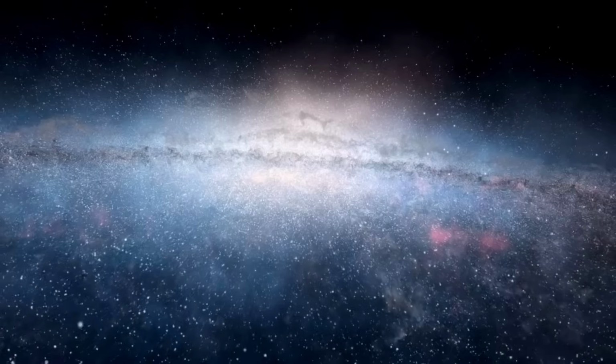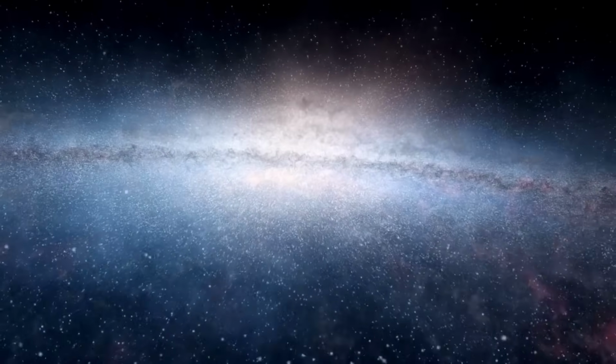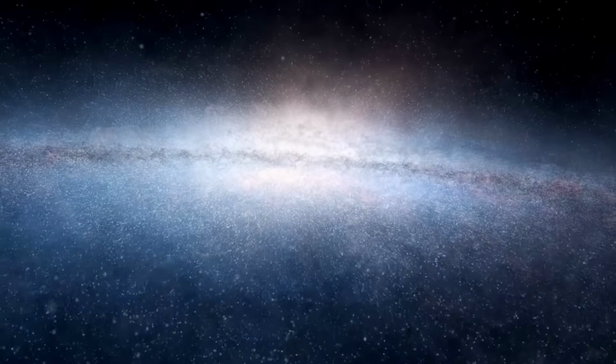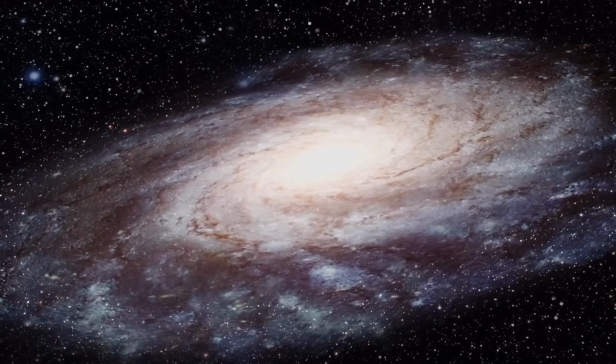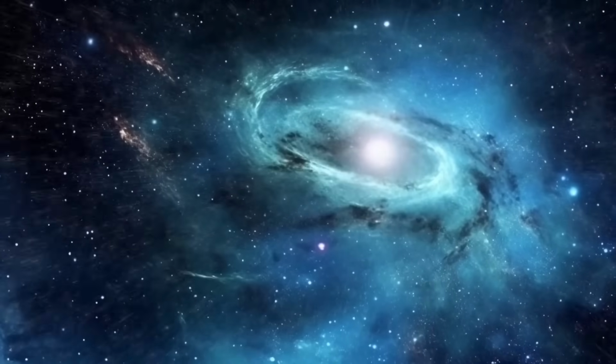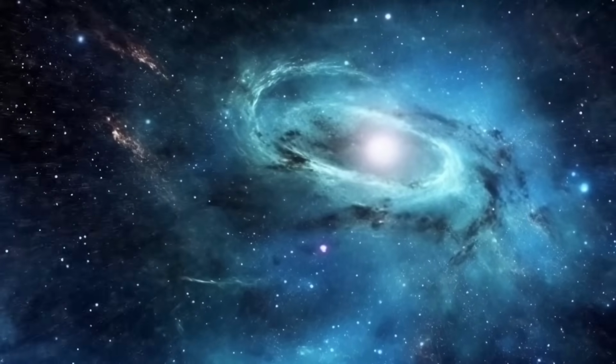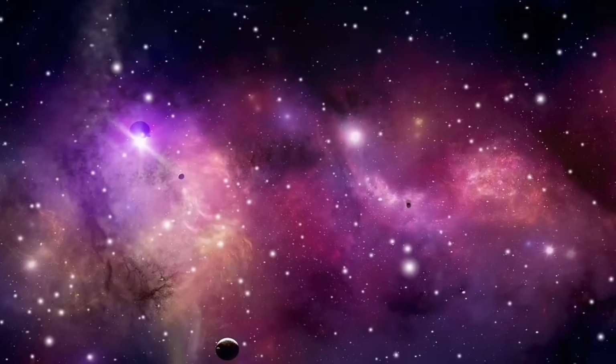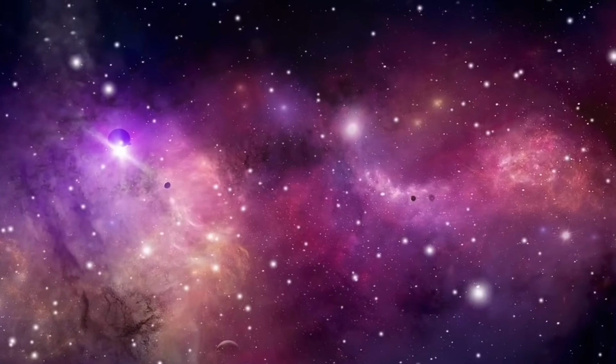It is here, within this concentrated layer of matter, that most of the luminous life of the Milky Way unfolds. The galactic plane is the heart of the galaxy's visible brilliance, and yet it is also the boundary line from which everything beyond, halos, clusters, voids, and cosmic flows, must be measured.